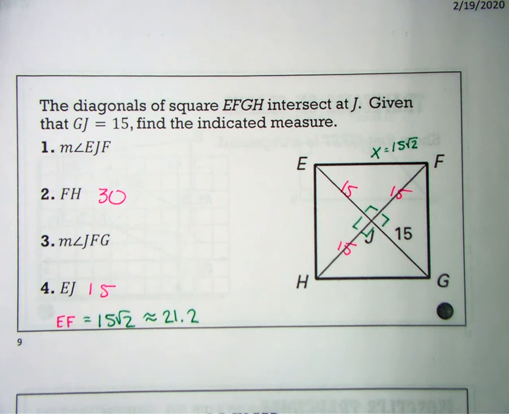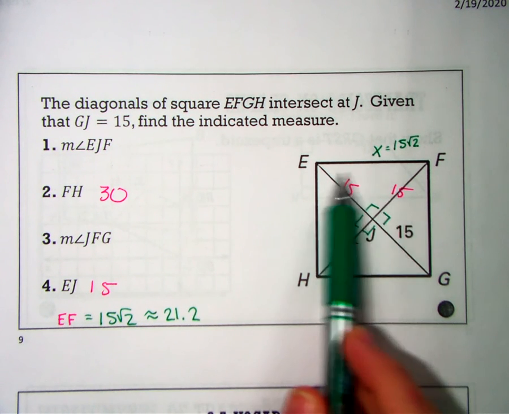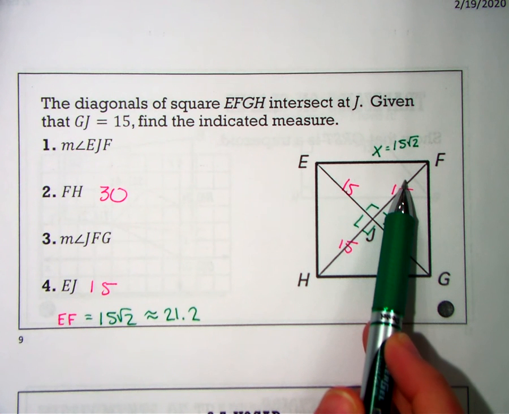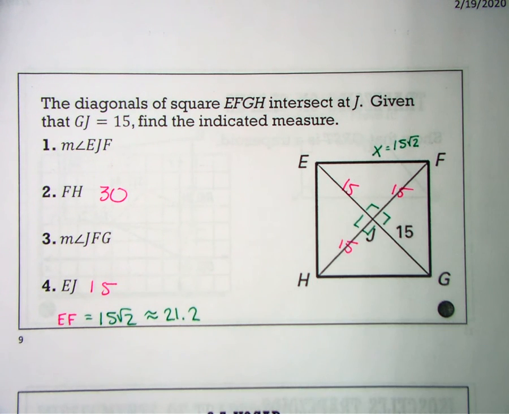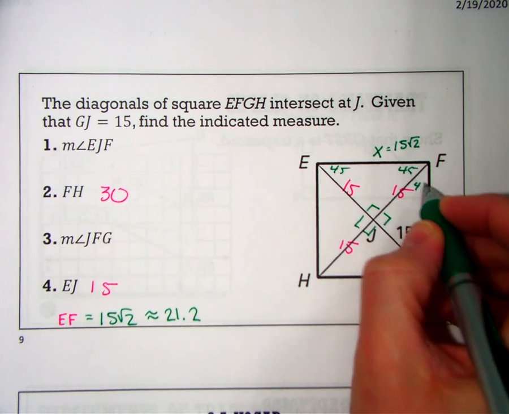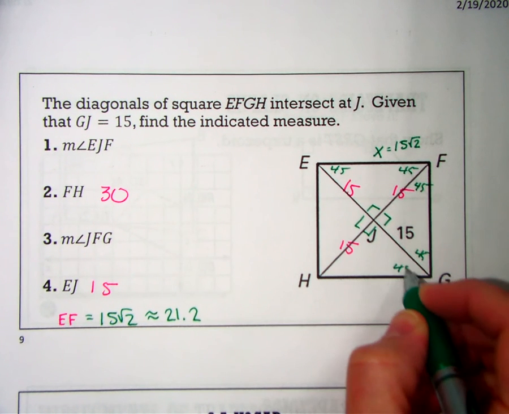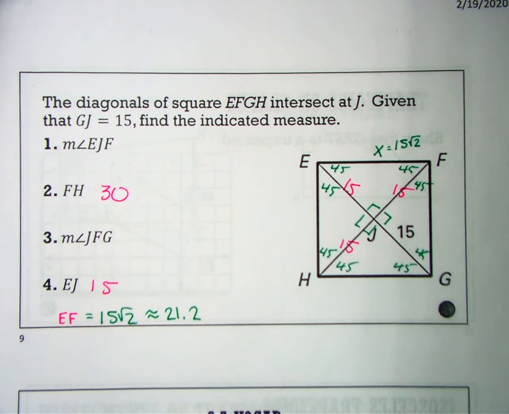Okay, so let's talk about the angles. This is where I think the square is super boring, because the angles are always the same no matter what. So we just talked about that that's a special triangle, and if this is 15, 15, and 15 radical 2, what did these angles have to be? What kind of special triangle has x, x, and x radical 2? Do you remember? 45, 45, 90. So these are all 45. That will always be true for the square.